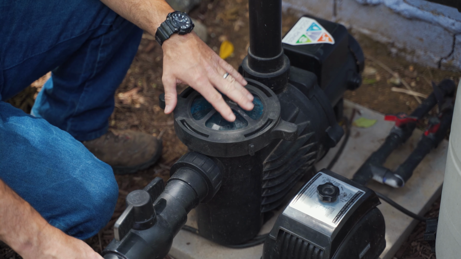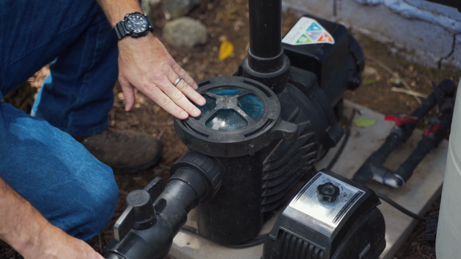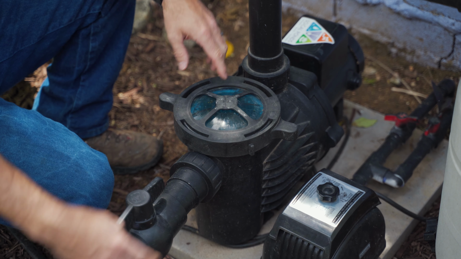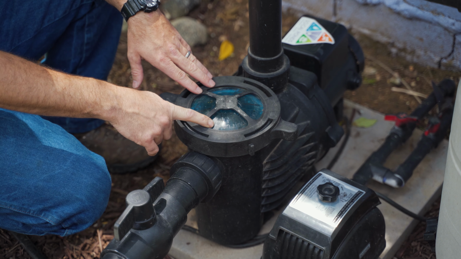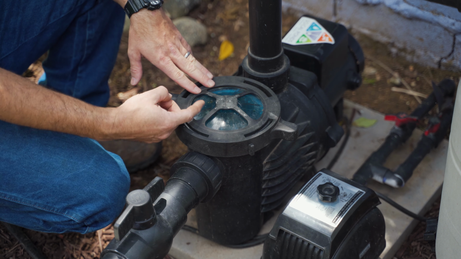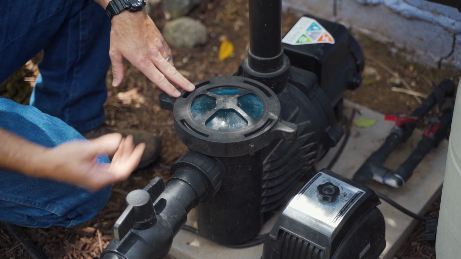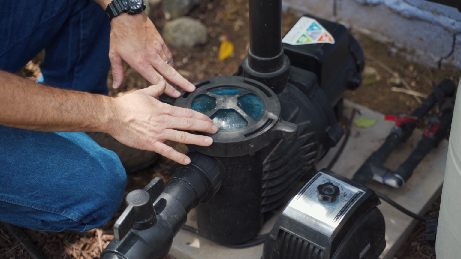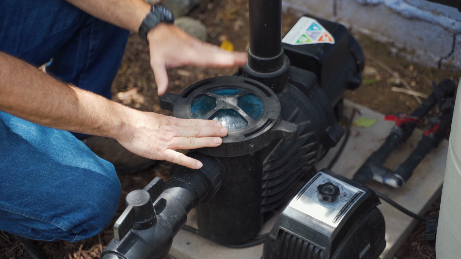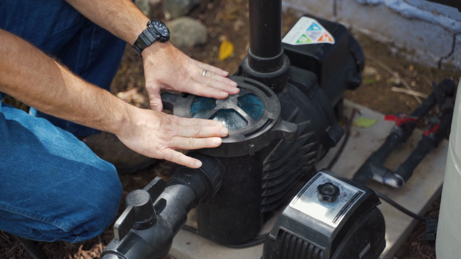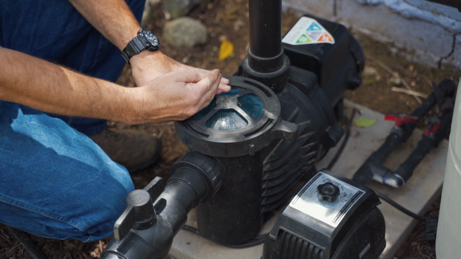It's also very important that this lid is not only on correctly, but the O-ring is clean, and that this pump basket has water in it. When you start the pump up, you have to have water inside of here. If you do not see water coming in here, you may have an air leak somewhere else or a blockage. We get a lot of calls about the pump not working, and a lot of times it's because this is clogged with debris or leaves, not allowing water to properly flow through the pump.